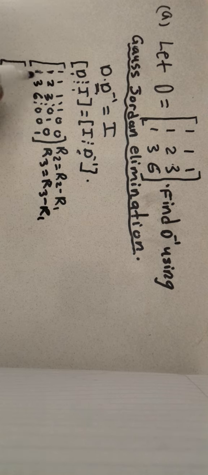This will be 1 1 1. So 1 minus 1 is 0, 2 minus 1 is 1, 3 minus 1 is 2.